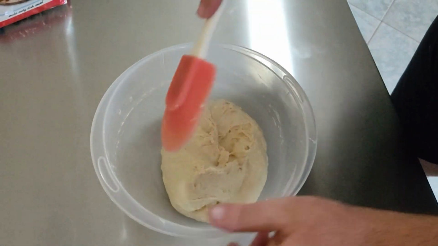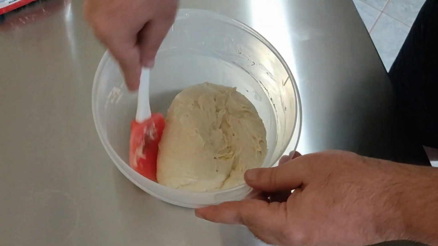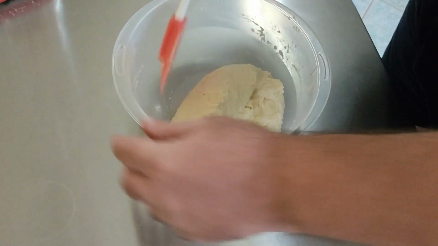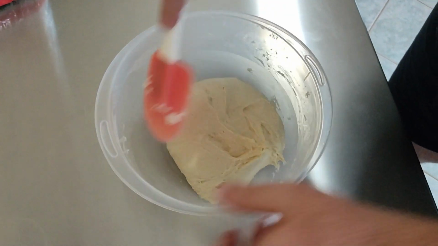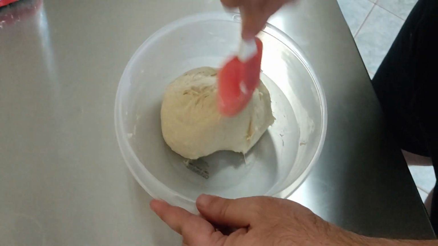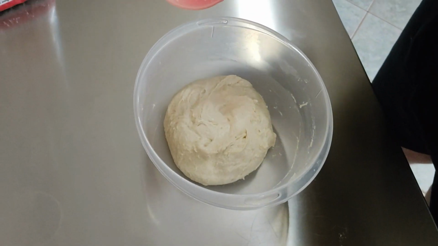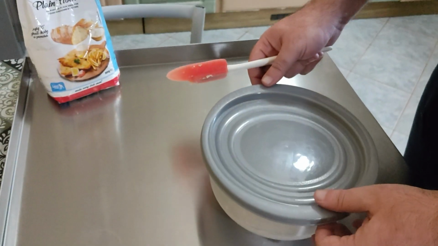You will notice that the more you do it, the stronger the dough will become. That is normal, because it starts taking some strain. Okay, so practically I have done. It is done for me. I'm closing, and we leave it to rest another 15 minutes.